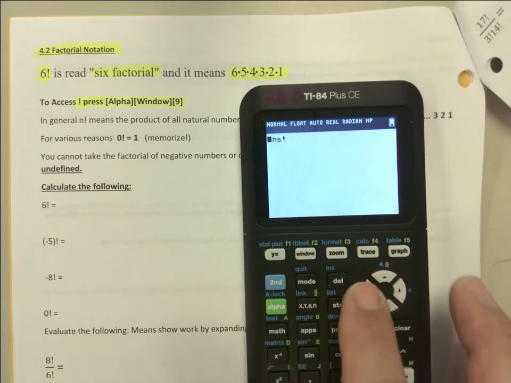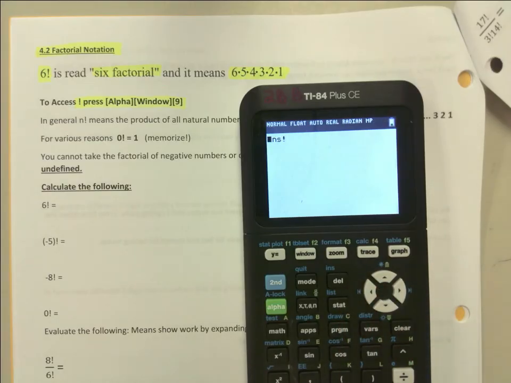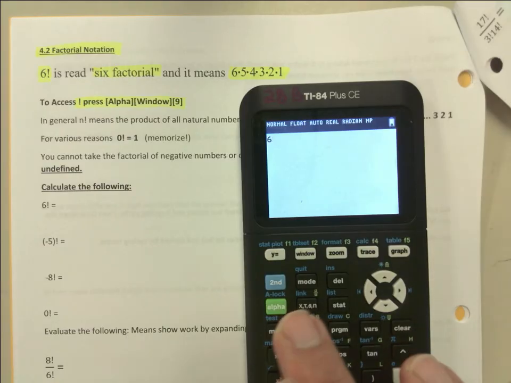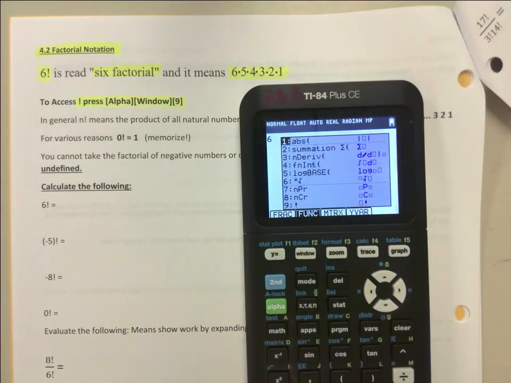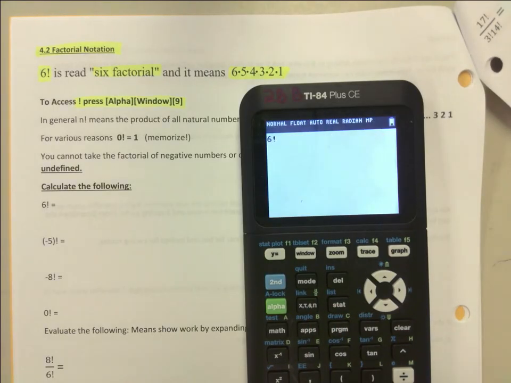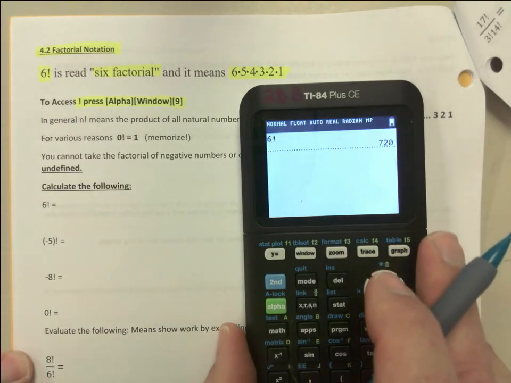So you bring that in, and then you have it on your calculator. I'm just going to try 6 factorial. So you plug in 6, alpha, window, press 9, and then you get 6 factorial, and if you hit enter, it gives you 720. That's a quick way to do it. It just makes it a lot faster.